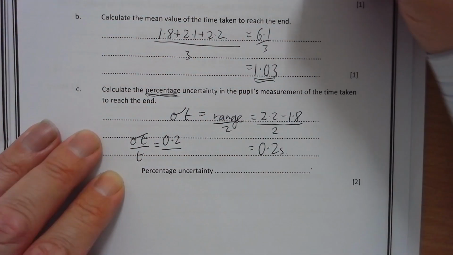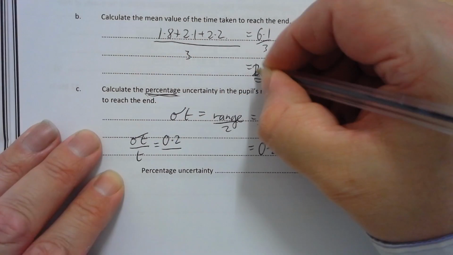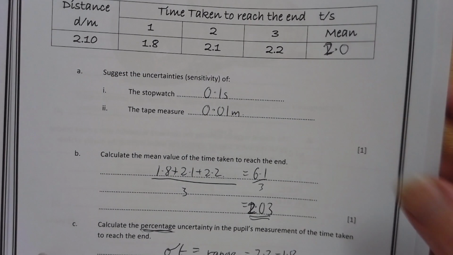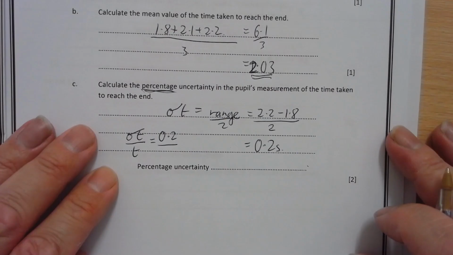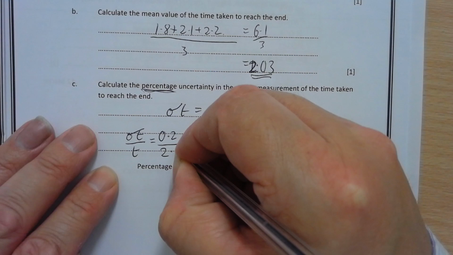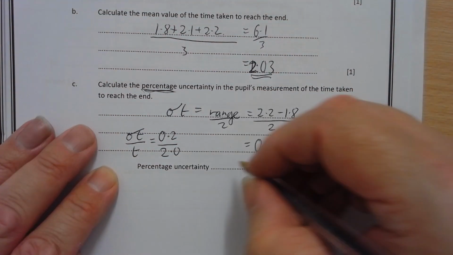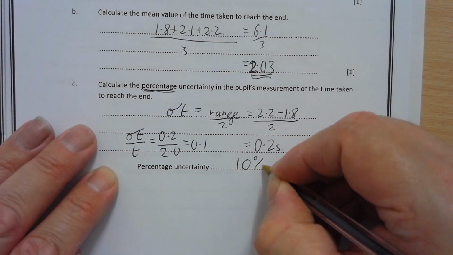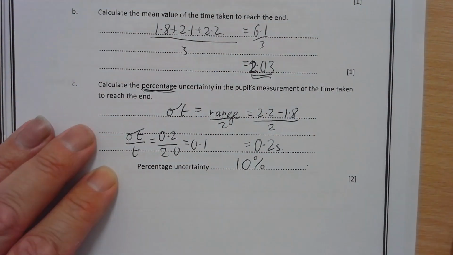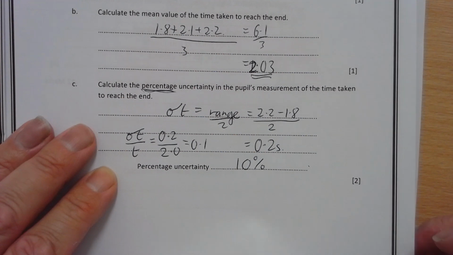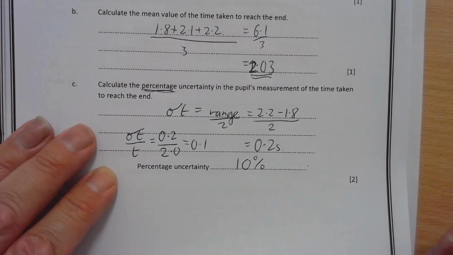just realised I've made a very silly error there. It should be 2. I was reading off the wrong bit of my notes. So 0.2 over t, which would be 2.0 more or less. So it would be 0.1, which means it's plus or minus about 10%. You can leave it as 0.1, but you shouldn't really call it 0.103 or anything like that, simply because percentage uncertainties are usually to the nearest percent.